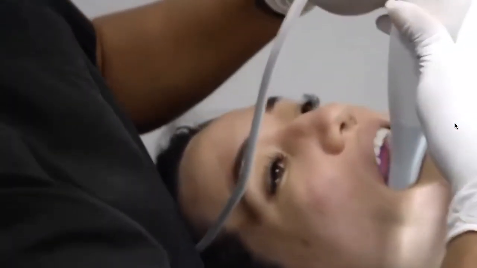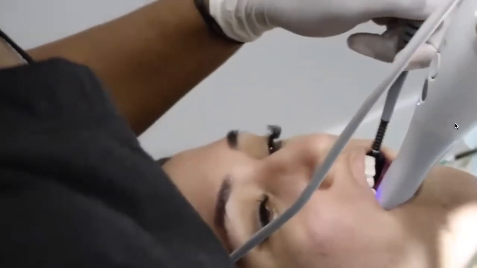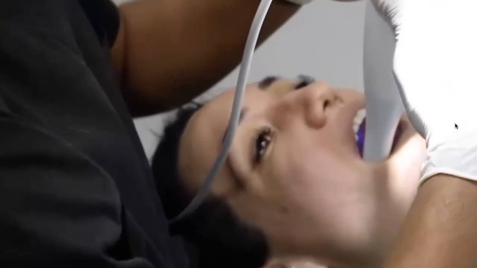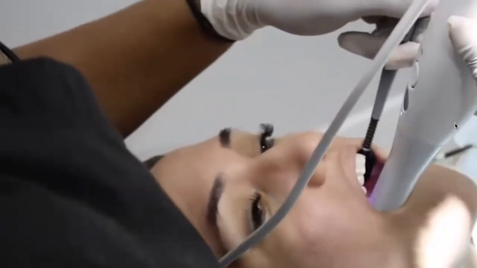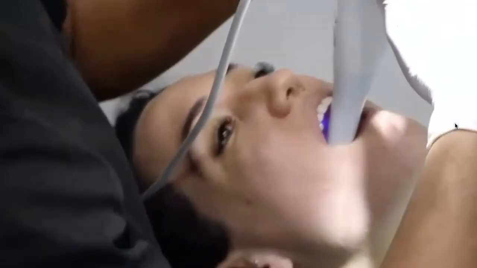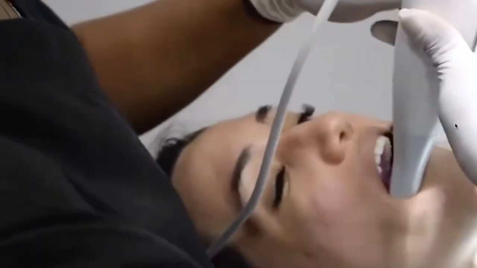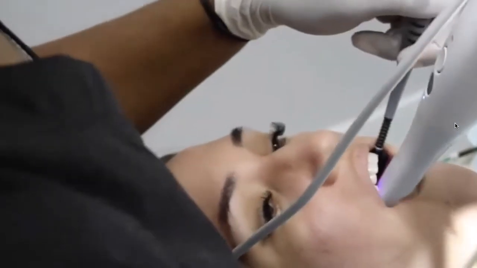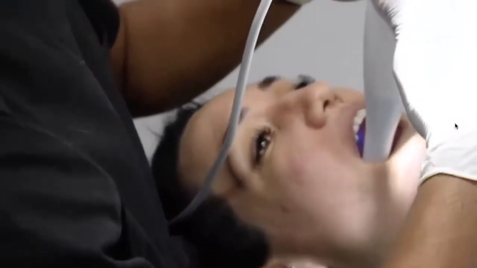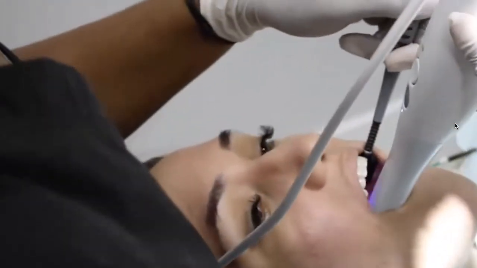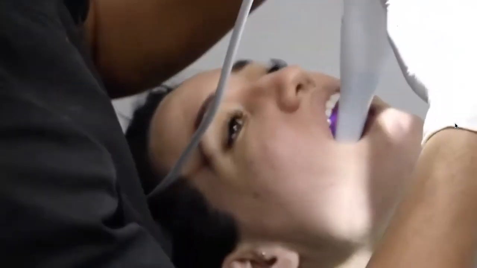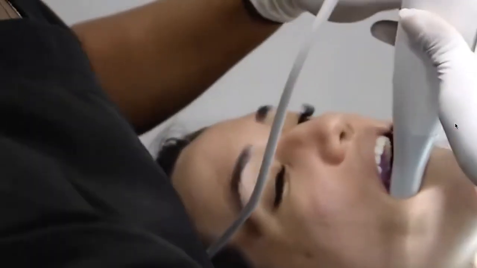So in the same consultation, we also did an upper and lower intraoral scan of the patient's mouth. In that intraoral scanner, for example, we are using Medit scanner. So if you have a Medit scanner, you will be able to have a direct connection with SmileFy, which means that after you perform your intraoral scan, all you have to do is log in with your credentials into SmileFy software and upload the files automatically.